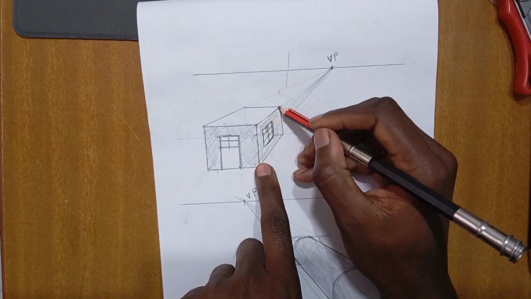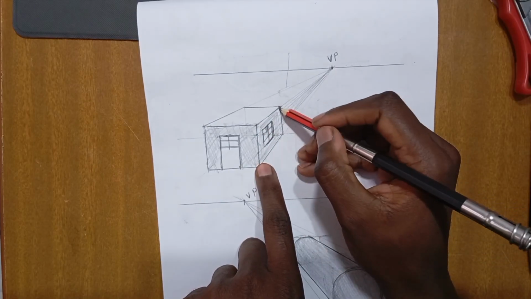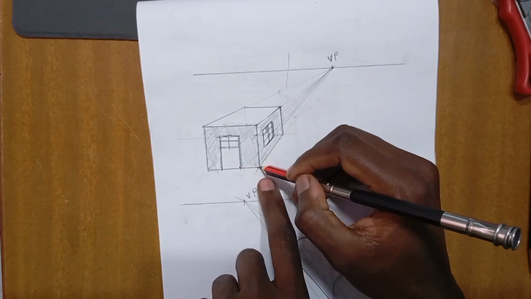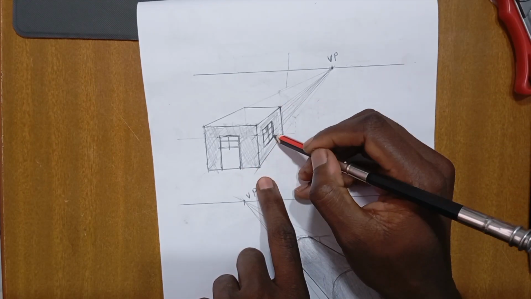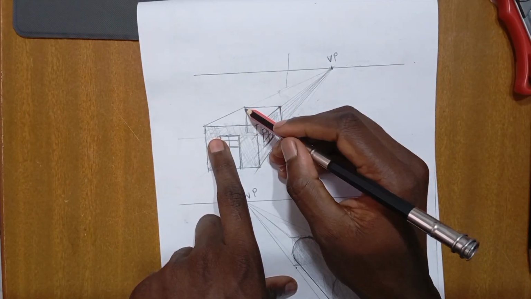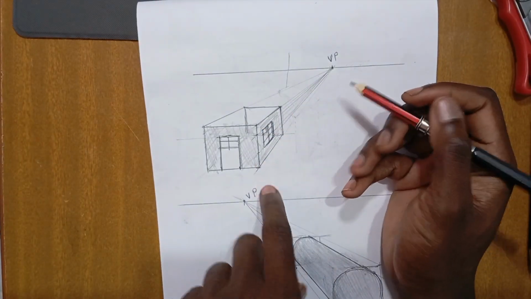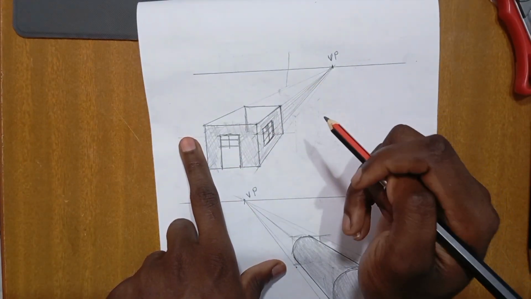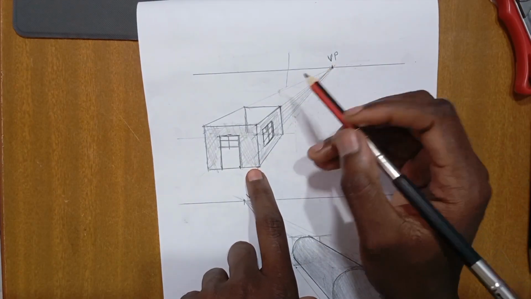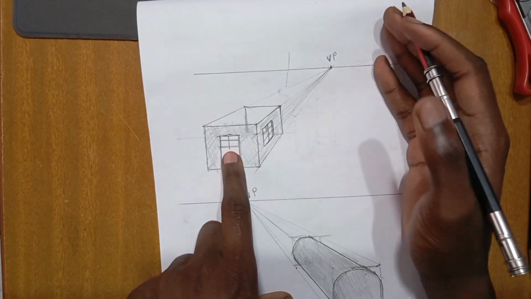Now it's time for you to connect the dots. Once you have chosen these lines and you have drawn the lines that connect between the upper and the lower side, now it's time for you to connect both squares, or if it's a rectangle. Now after you have connected it, you have drawn in 1 point perspective. So it is as easy as that, just understanding how to observe things, how they appear in reality.